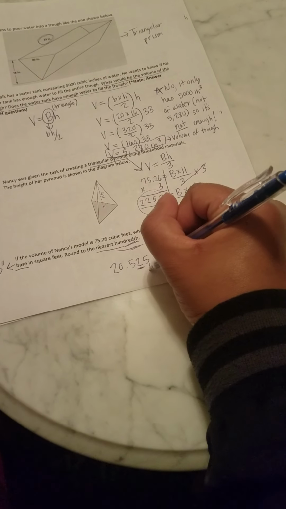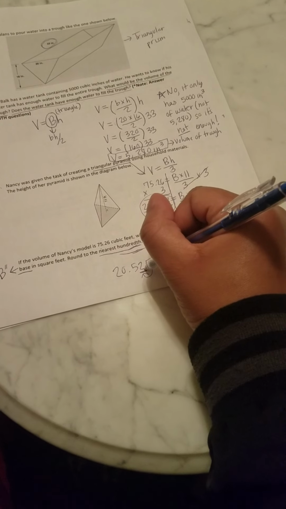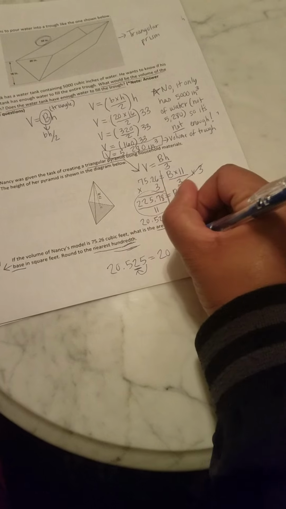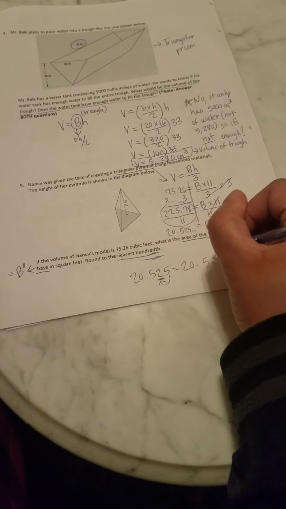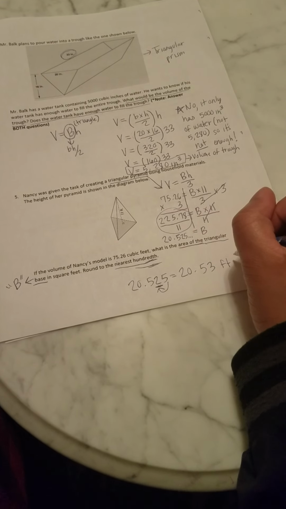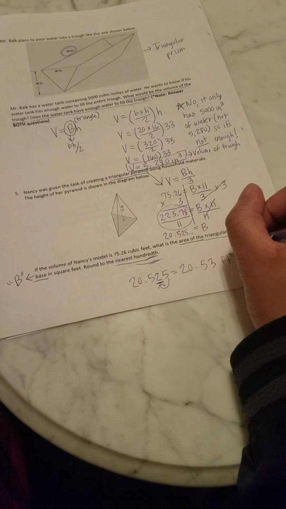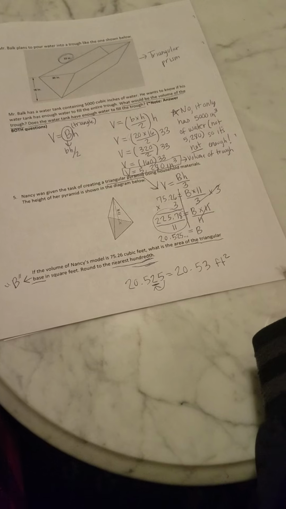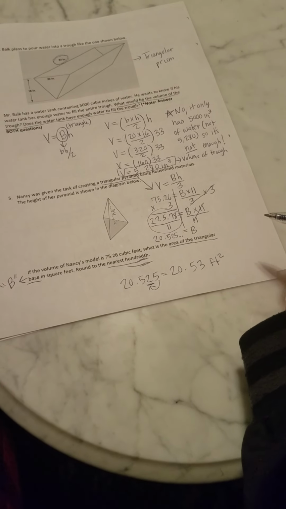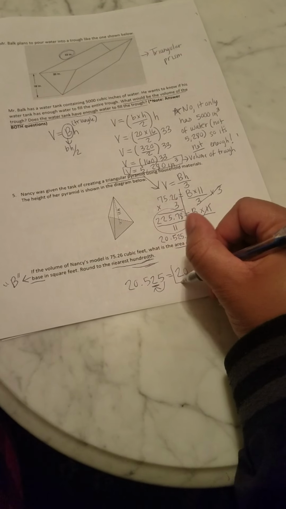This is a 5, which is big enough to push that 2 into a 3. So the answer is going to be 20.53, and it's going to be feet squared, because it is the area of the base, not the volume. And I'm going to box that.